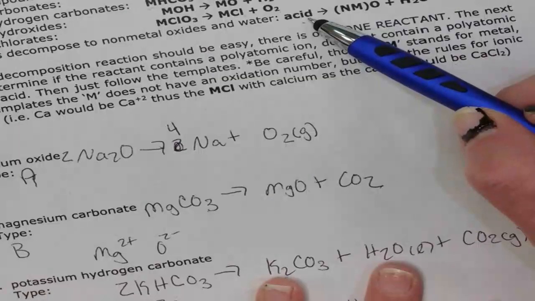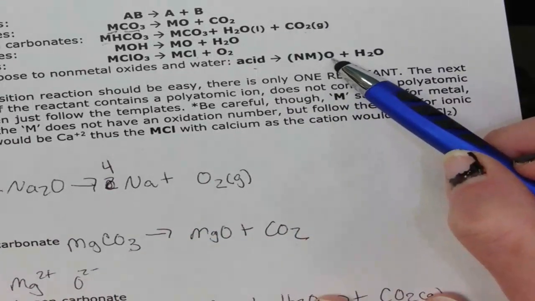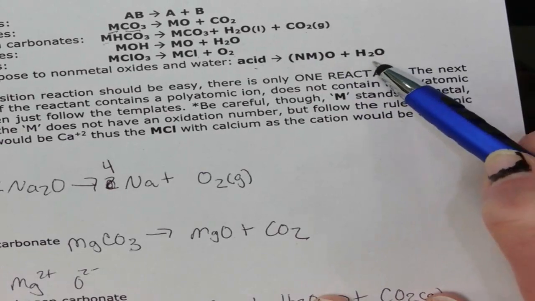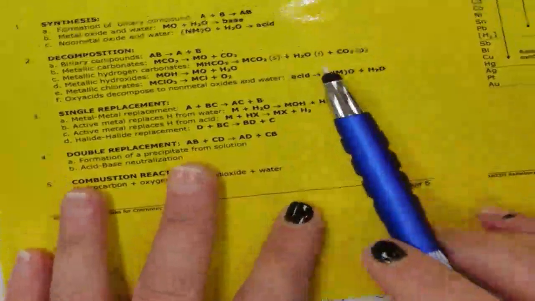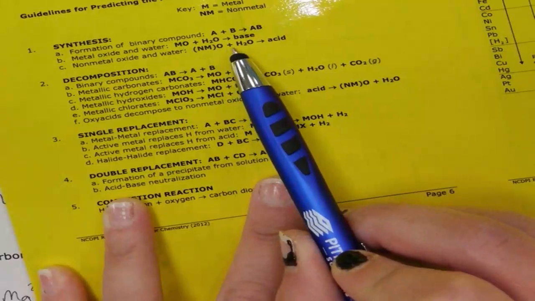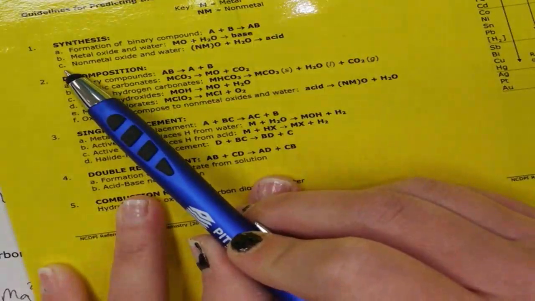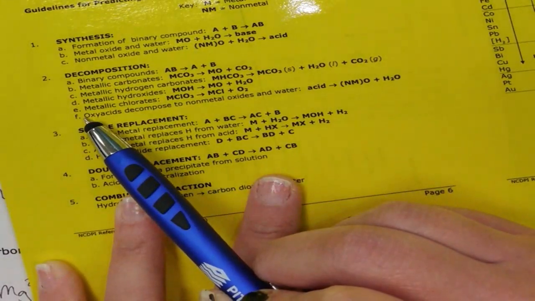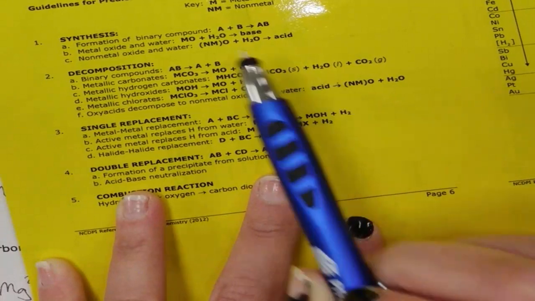All right, our final type is an acid. An acid decomposes into a nonmetal oxide plus water. Now, the acid, what do we notice here? If we come up here to a synthesis reaction, a nonmetal oxide plus water gives us an acid. So synthesis type C and decomposition type F are actually opposites.